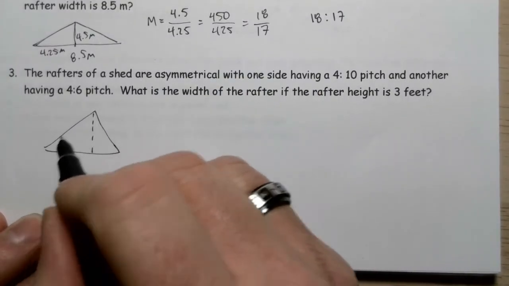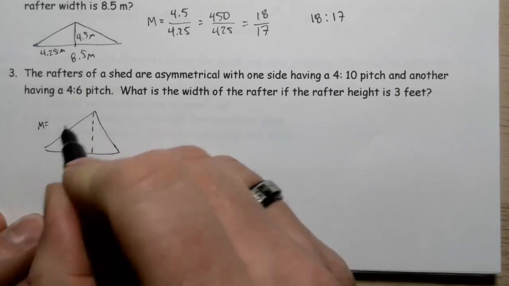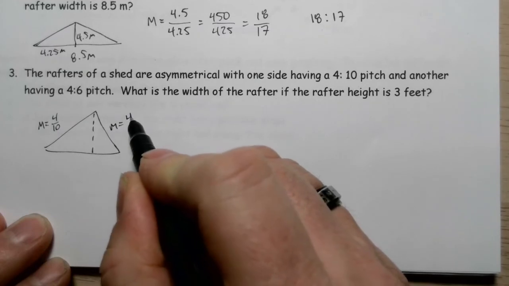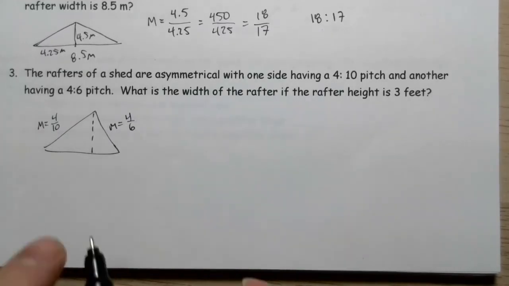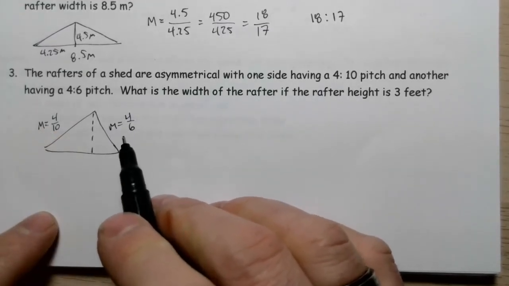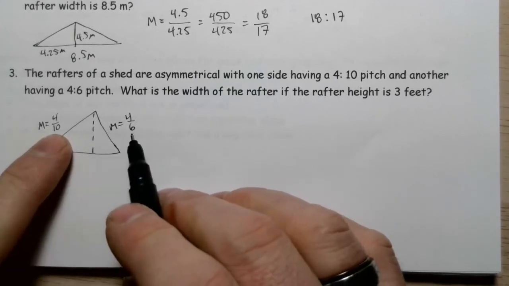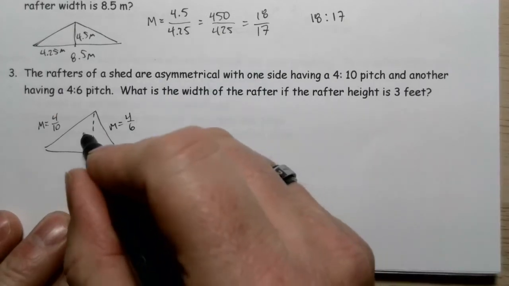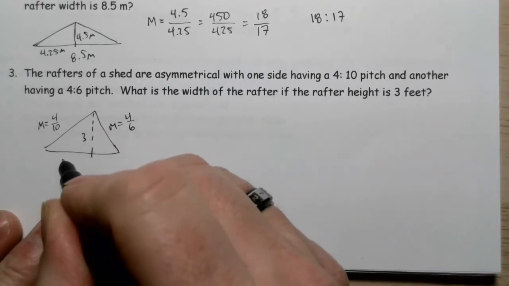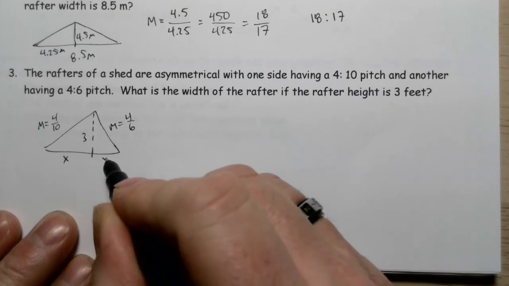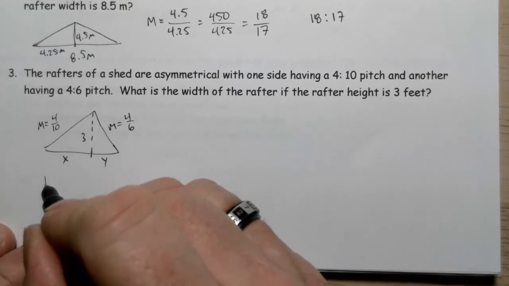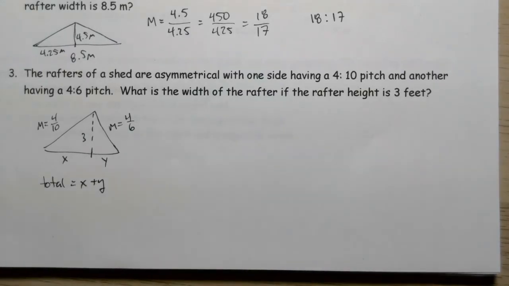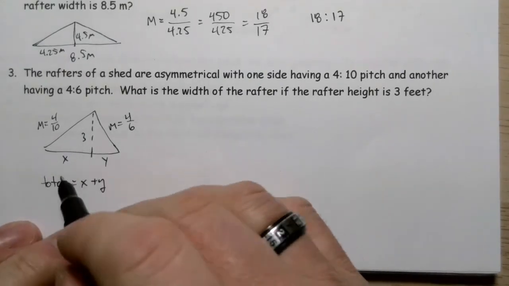Okay, so this part of the rafter is going to have that slope of 4/10. This one here is going to have that slope of 4/6. And if you compare those two numbers, this number is larger than this one. When the denominator gets larger, the value gets smaller. Okay, so this goes up 3 feet here. So what I want to do here is figure out what this length is and what this length is and add them together. So my total will be x plus y. Now, I need to figure out what that missing piece is.